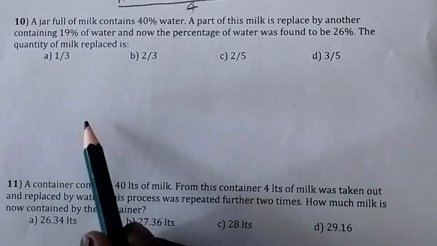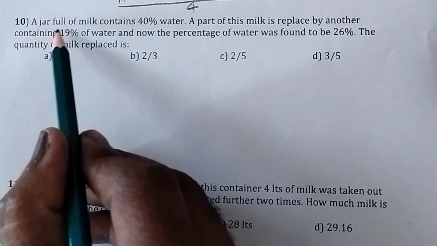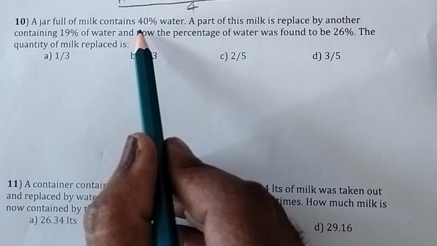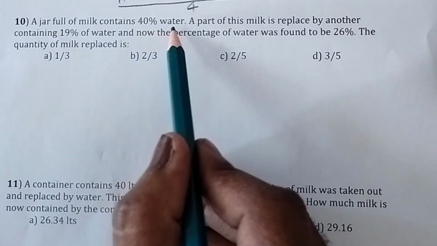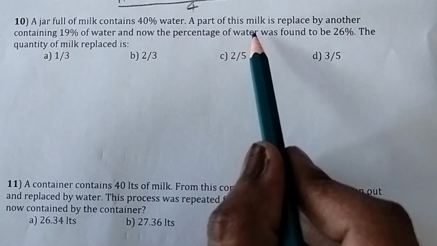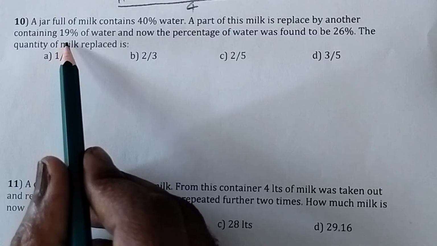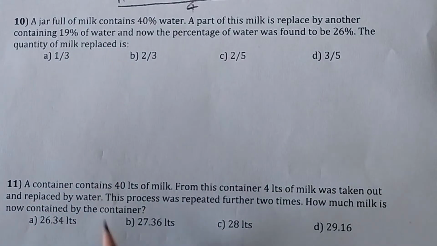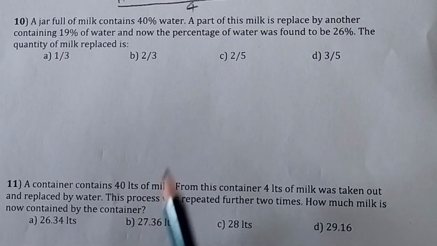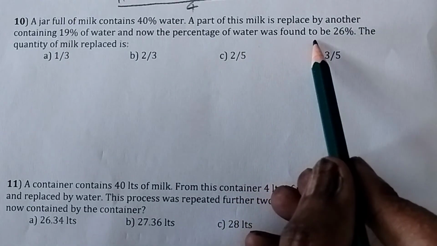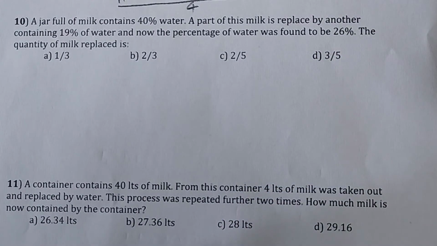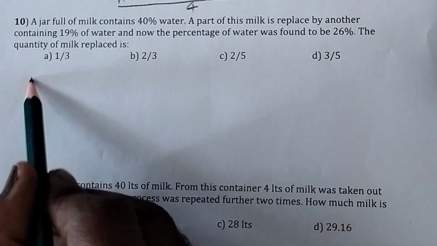Listen. The question is: a jar full of milk contains 40% water. A part of the milk is replaced by another mixture containing 19% water, and now the percentage of water was found to be 26%. The quantity of the milk replaced is? So easy.